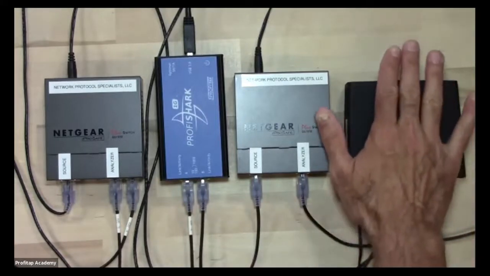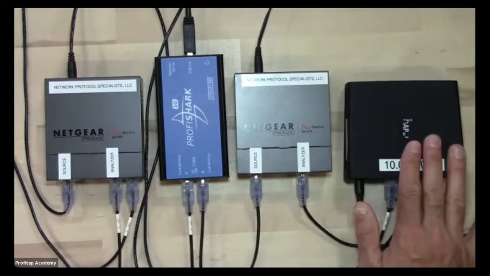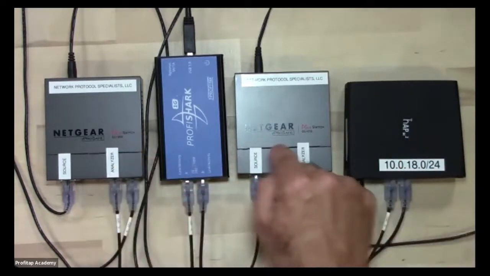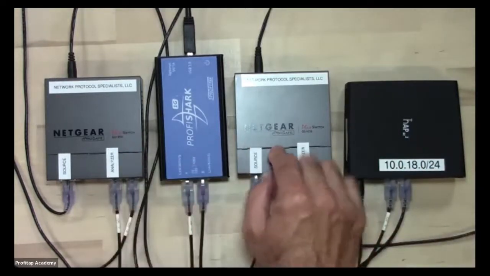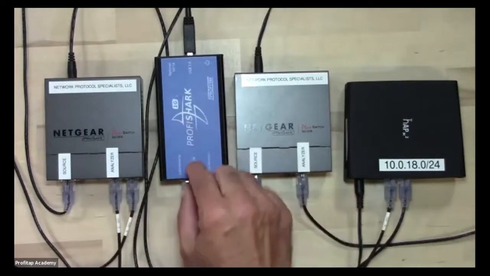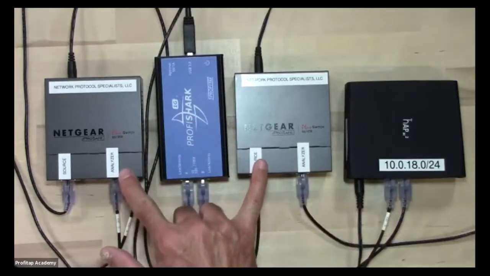We're going to go ahead and take a look at a trace file where we eliminated the router and just ran a cable between these two switches so that we could get an idea of how much latency we see added by the switches in here.